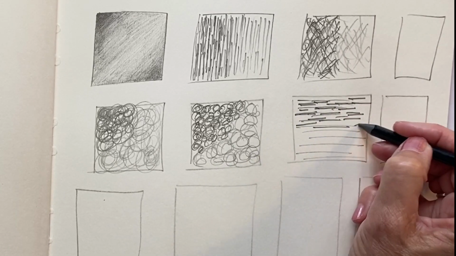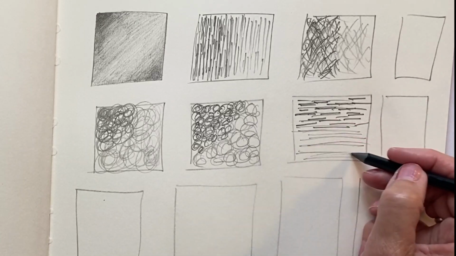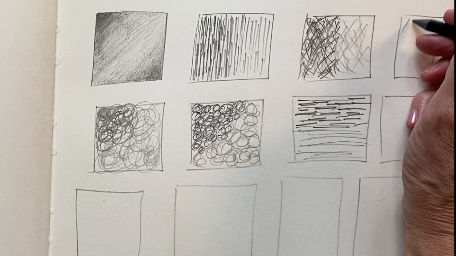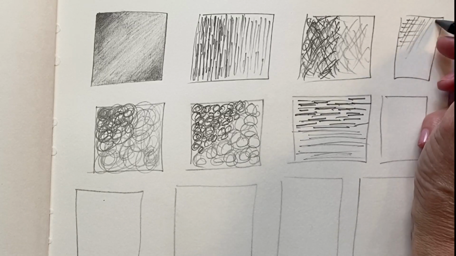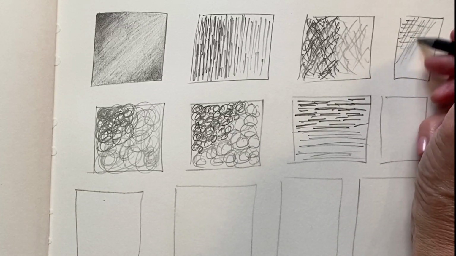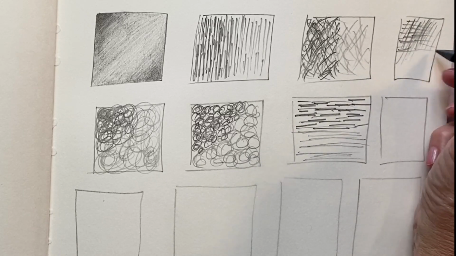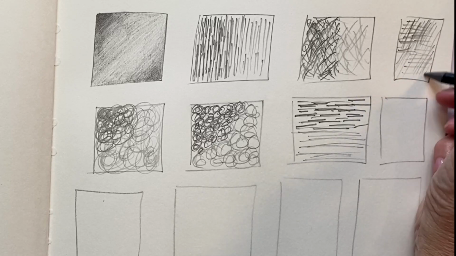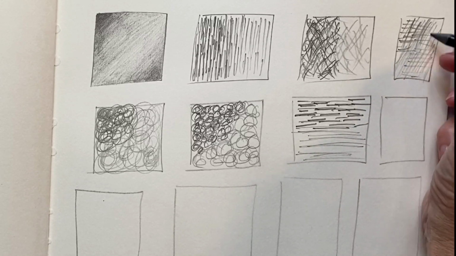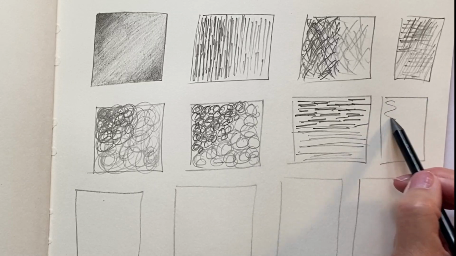Like that. That's quite interesting. And in this one, I'm going to do some cross hatching. Again, starting off quite close together and quite dark, coming through to being a bit lighter, like this. And in this one, I'm going to be doing some scribbles.